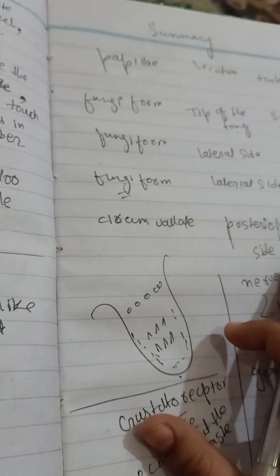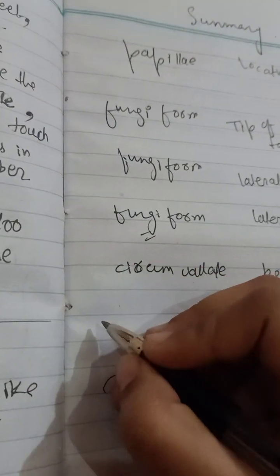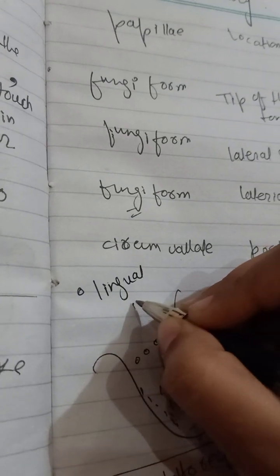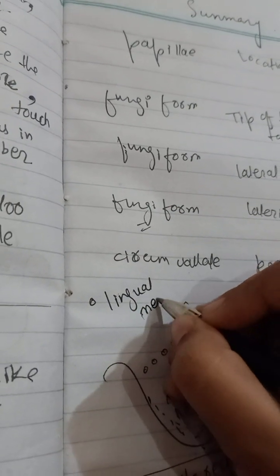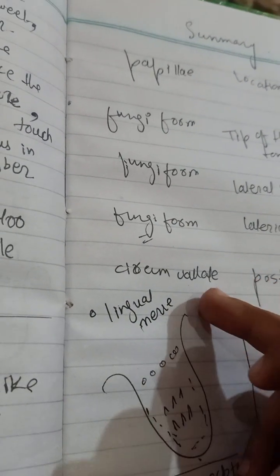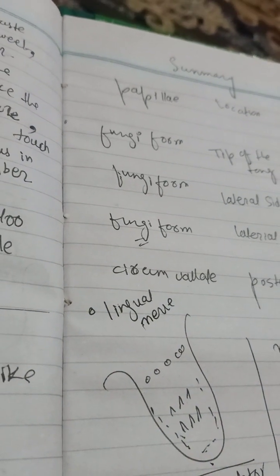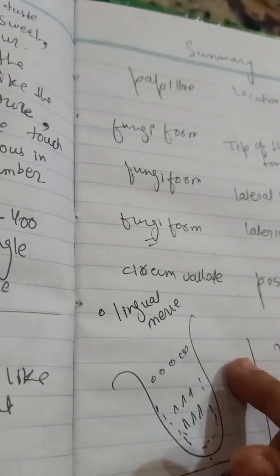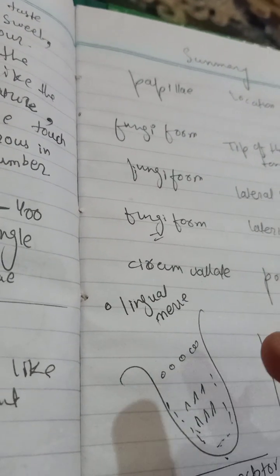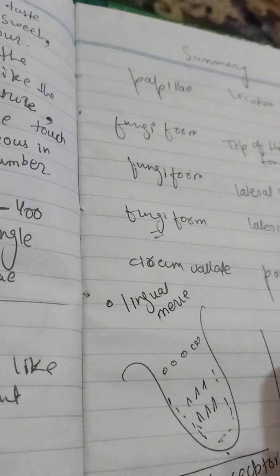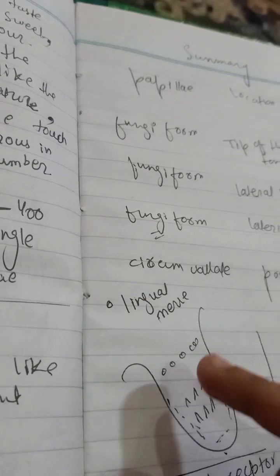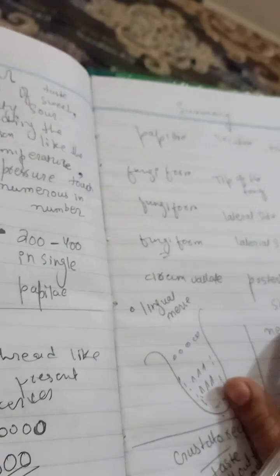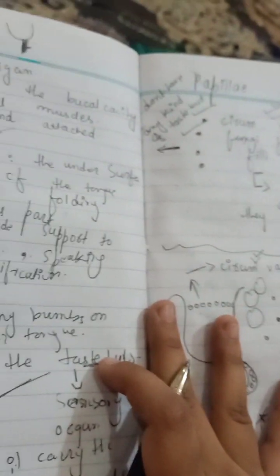And there is one more and last nerve, the lingual nerve, that is basically connected to the fungiform papillae, and it is for temperature and sensation. In the starting of the fungiform, I told you that they are responsible for temperature and sensation. Then temperature and sensation is controlled by this nerve. Okay, so this was the detailed lecture of this tongue.